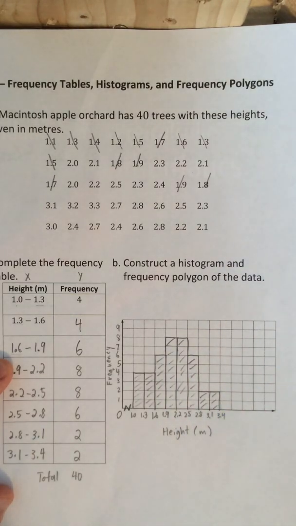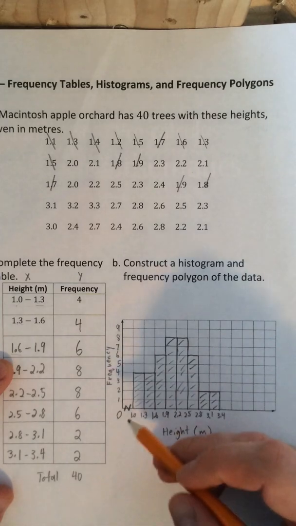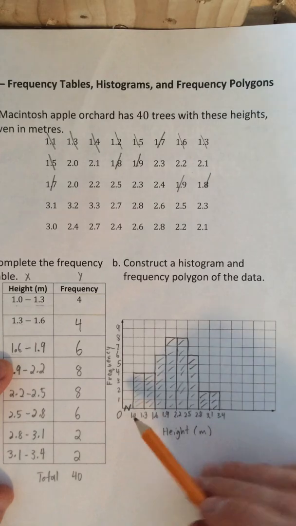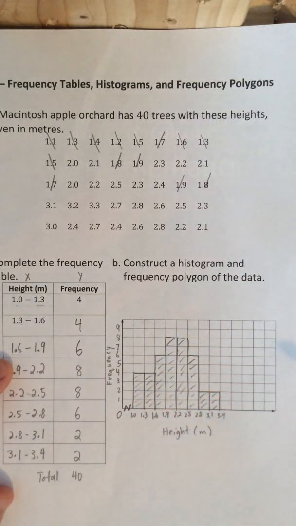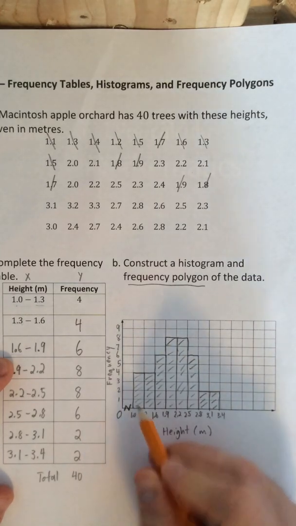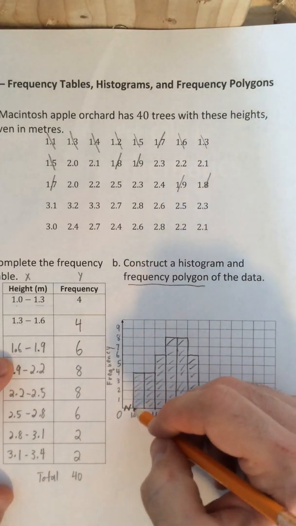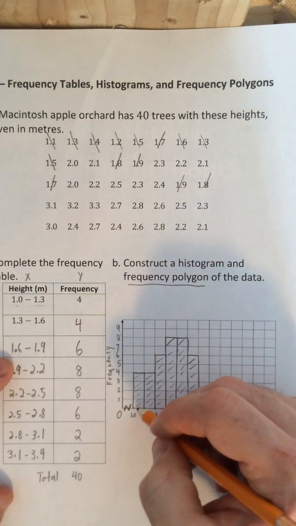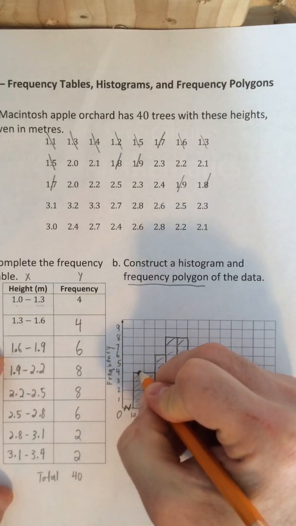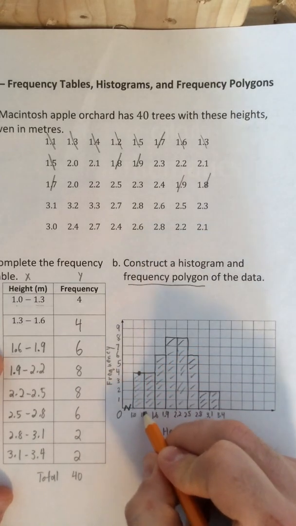Now this is what's referred to as a histogram. So it demonstrates the frequency distribution. All right, we see how the numbers are distributed and we see the frequency of how these numbers are distributed. The difference with a frequency polygon is this. Instead of drawing the bars, at the point for this interval here, 1.0 to 1.3, instead of drawing a bar to represent this, we would go to the center of this interval and we would go all the way up to the frequency of 4 and we would put a dot there, halfway between this interval.